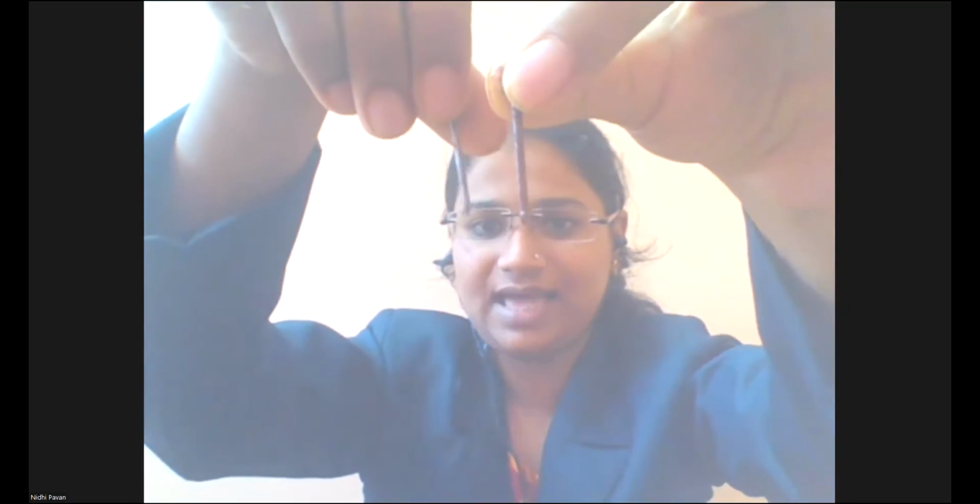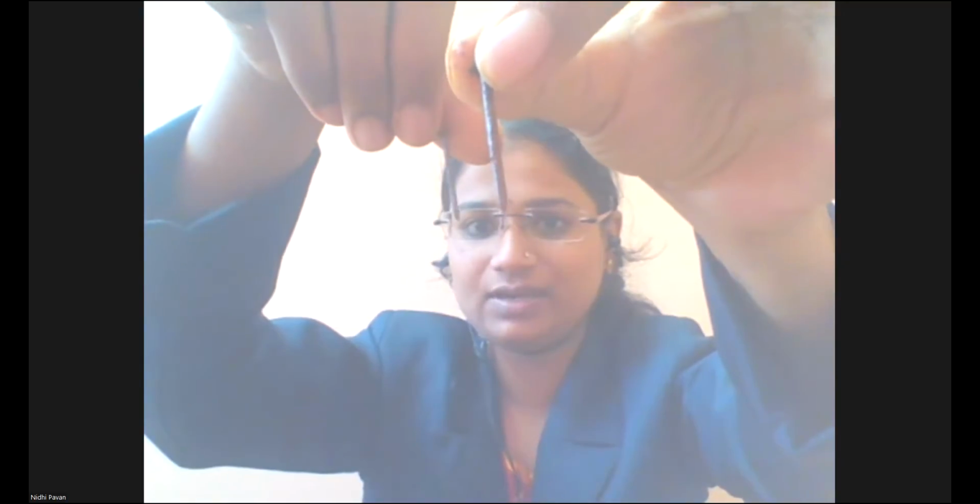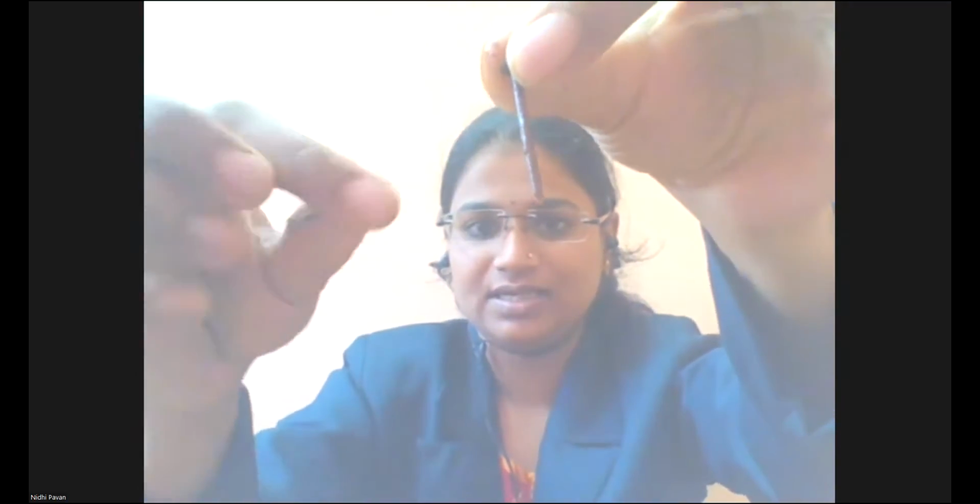See, this is the reacted one. This is the actual iron nail. The other one, I inserted it like this only, so you can differentiate now. So this is the iron nail, and here you can see the deposition of copper. See how different they look. So this is the deposition of copper. This is regarding the reaction of displacement.